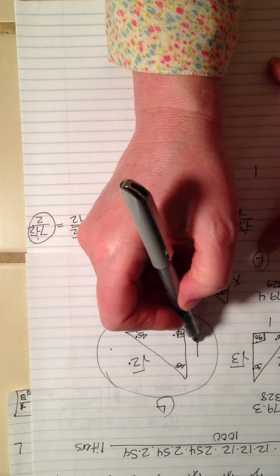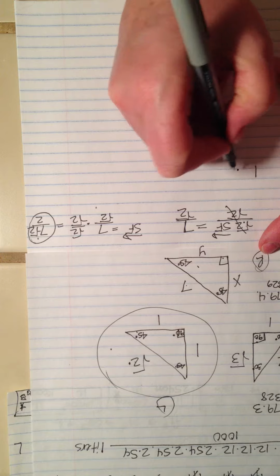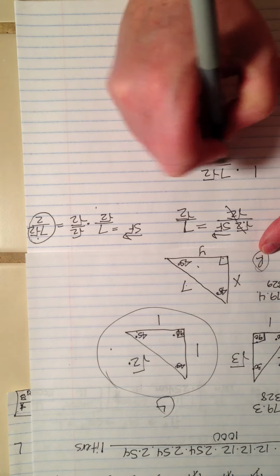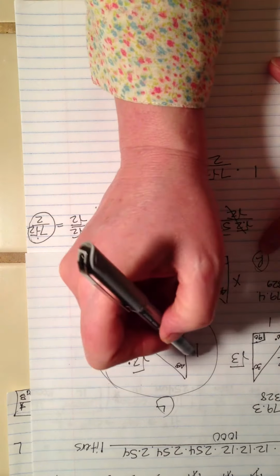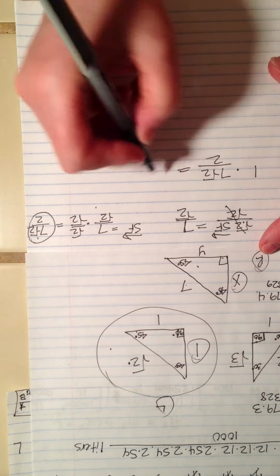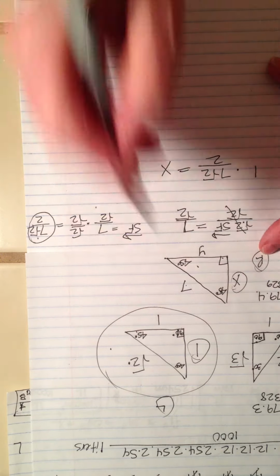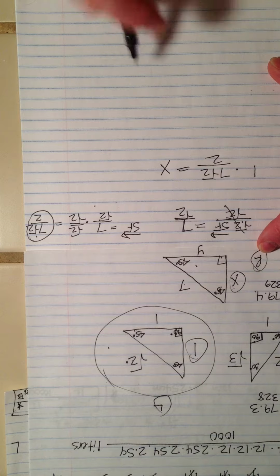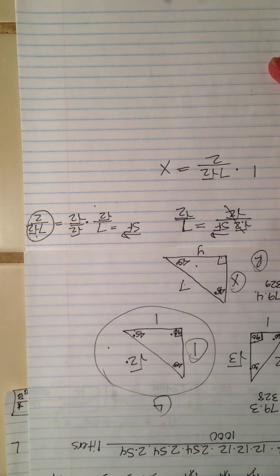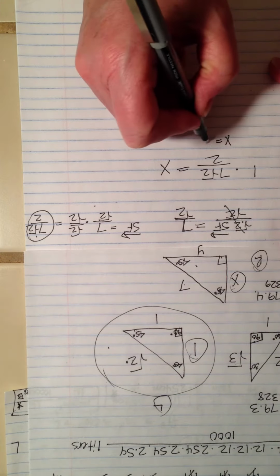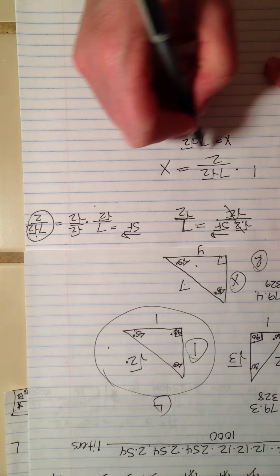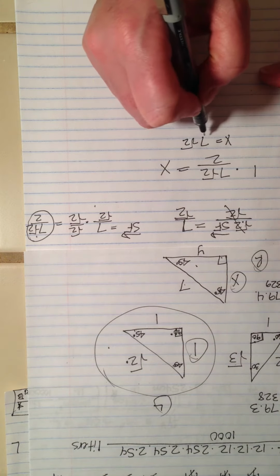1, that's the length of this side, we multiply it by our same scale factor, and that will equal x. Notice how they're matching sides on the triangle. So that's pretty simple to solve, isn't it? We know that x equals 7 times the square root of 2 over 2.